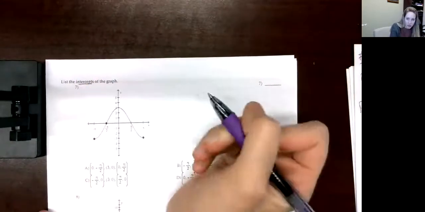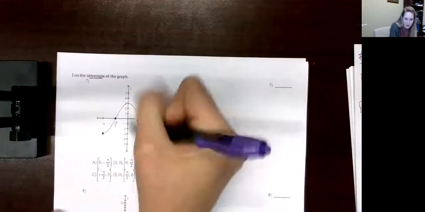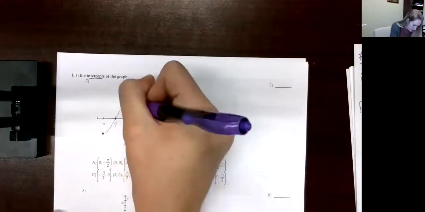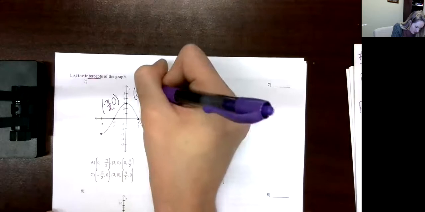List the intercepts of the graph. So our x value here, because intercepts is just where does it cross an axis. So we have the x-axis and the y-axis. So we have 1, 2, and 3 intercepts. So this one right here, our x value is negative pi over 2. The y value is 0. For it to be an intercept, one of the values has to be 0. Right here, our x value is 0. Our y value is 3.